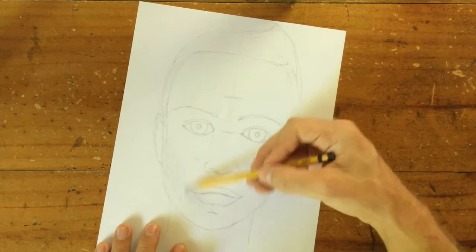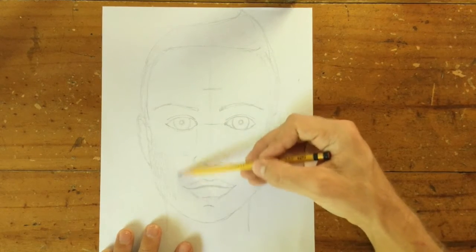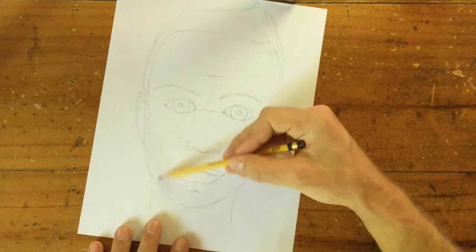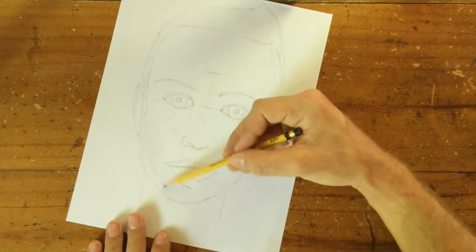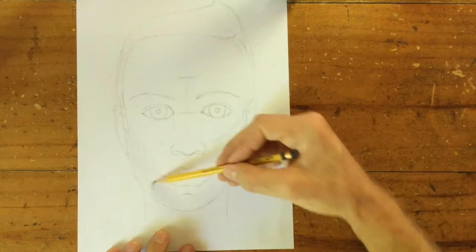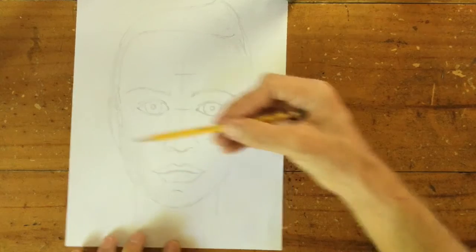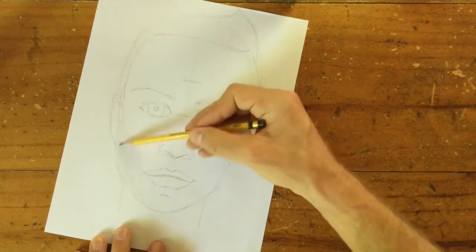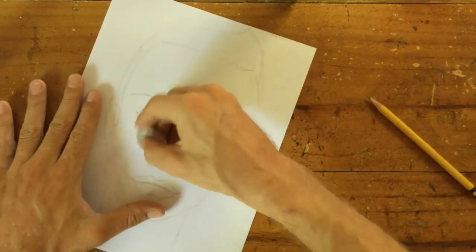Okay, then we're going to try and stop just here where it meets the lips and try and just curve it under to meet the chin. I didn't say, but look how I'm holding the pencil differently. Hopefully you noticed that. Okay, do the same on the other side.